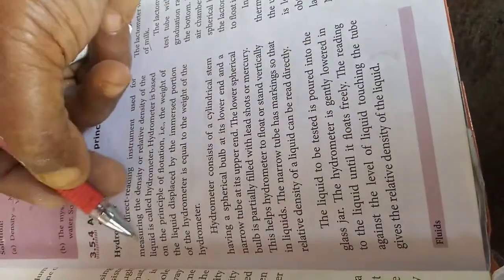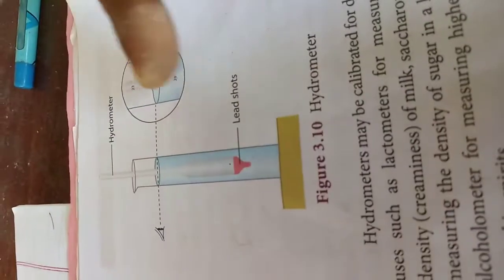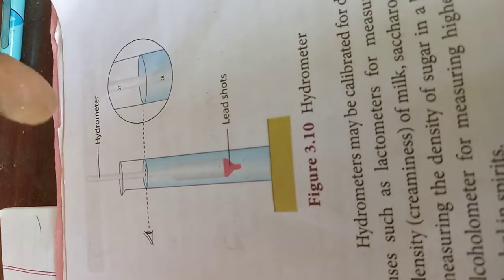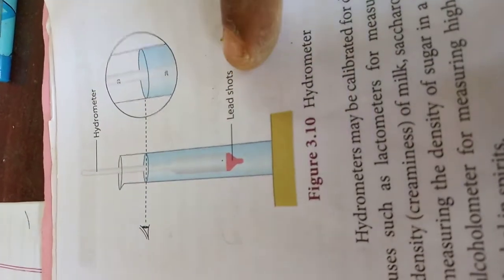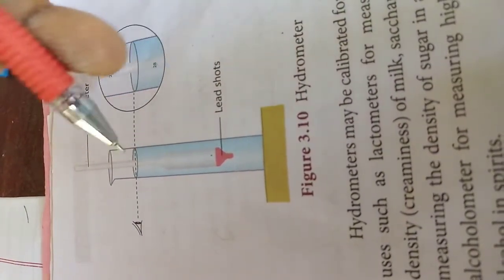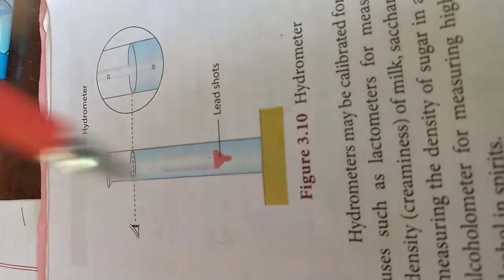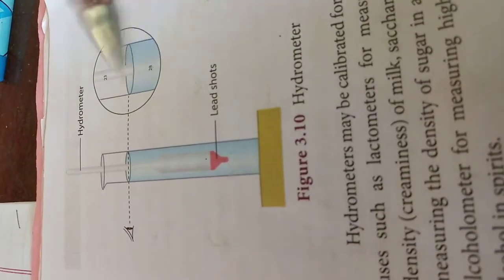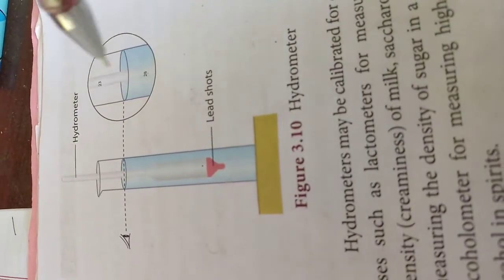Just mark it from here to here. Diagram: hydrometer diagram, you have to draw this diagram and mark the parts. Hydrometer, glass tube, lead shot or mercury. Like that you have to mark the parts. Okay, diagram, construction and working, uses, which principle is used. This much you have to write as a detailed answer, a very important question.